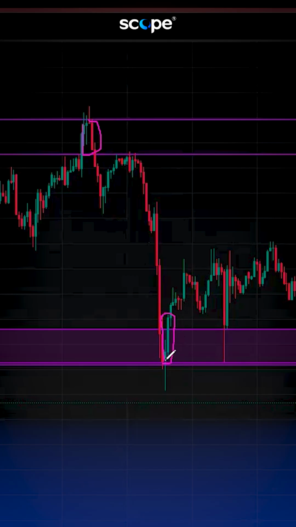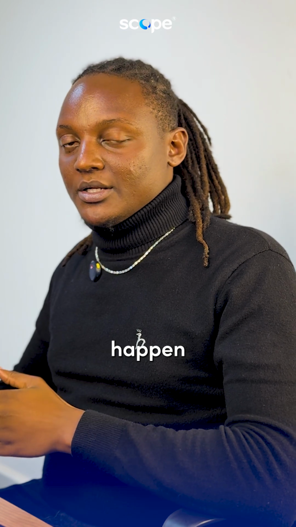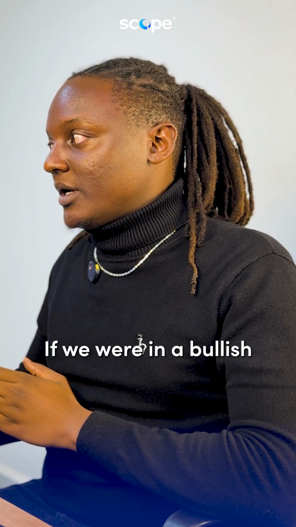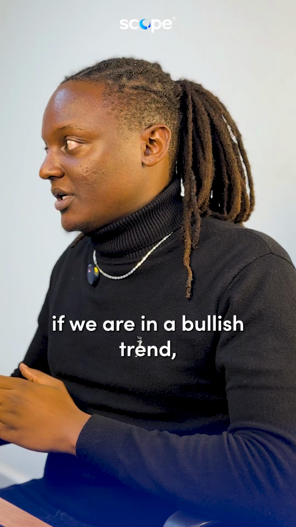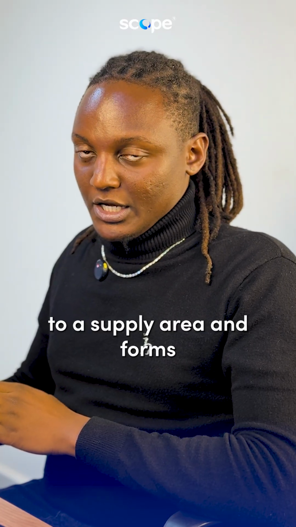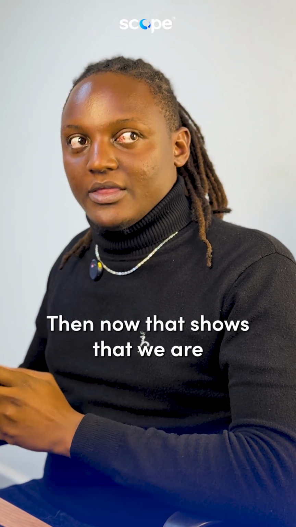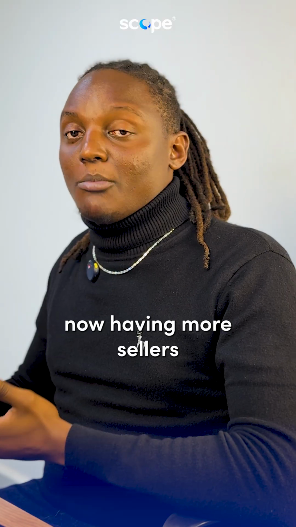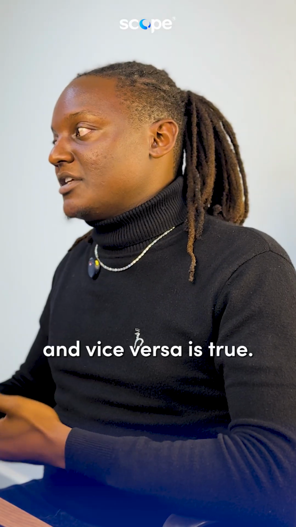This helps in showing us that we are about to reverse. The strength of that candle, the size of that candle, the bullish or bearish engulfing in this scenario, helps us to determine that we are about to reverse. If we're in a bullish trend, and price gets to a supply area and forms a bearish engulfing candle, then that shows we are now having more sellers coming into the market. And the vice versa is true.